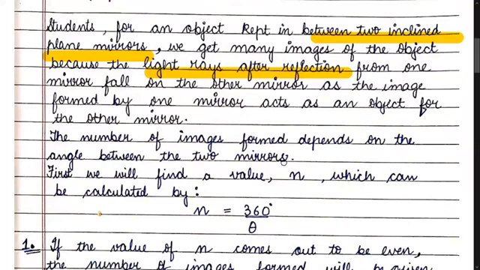The number of images formed depends on the angle between the two mirrors.